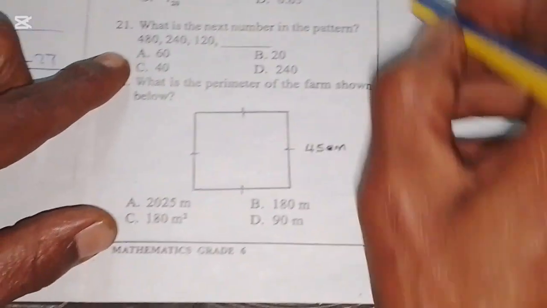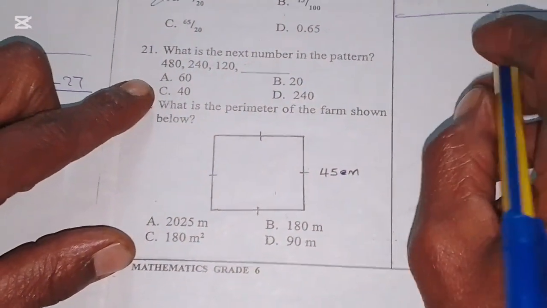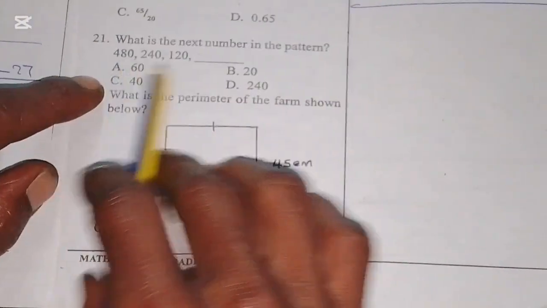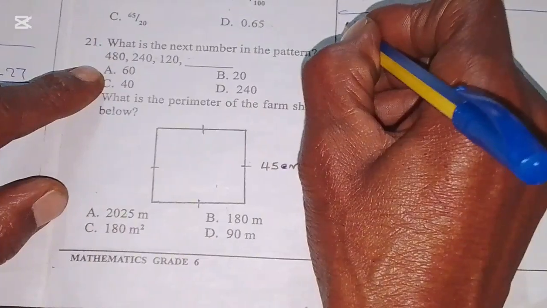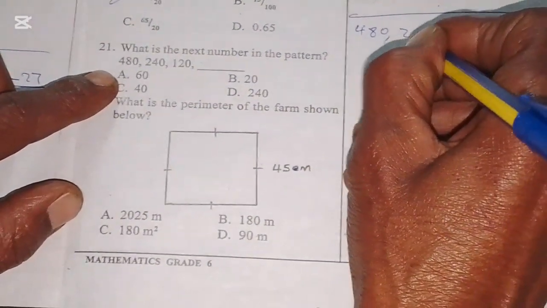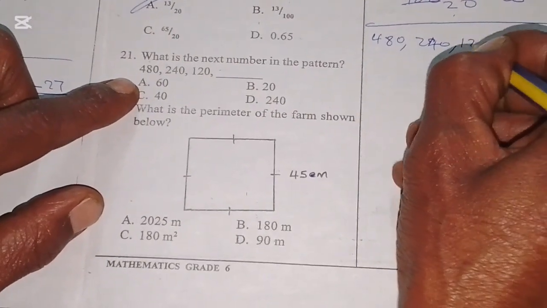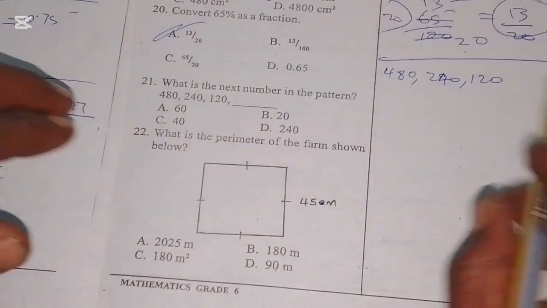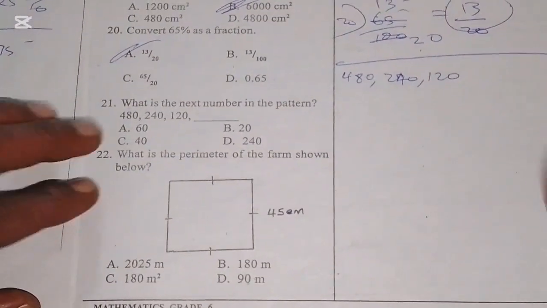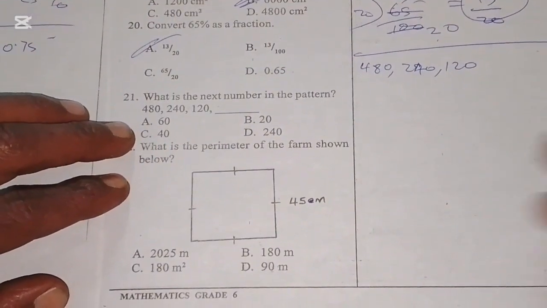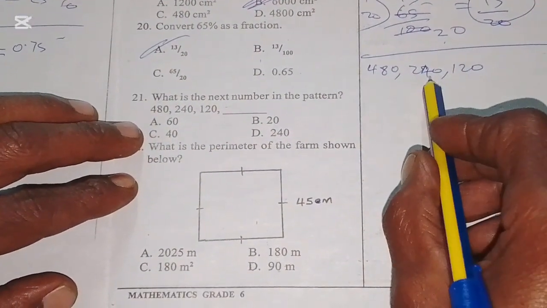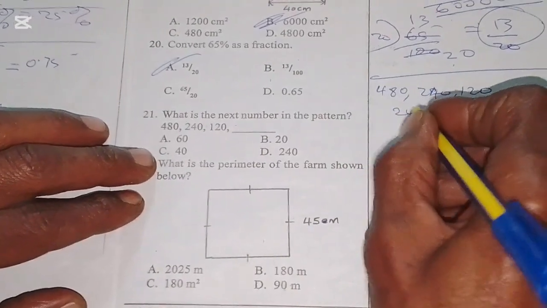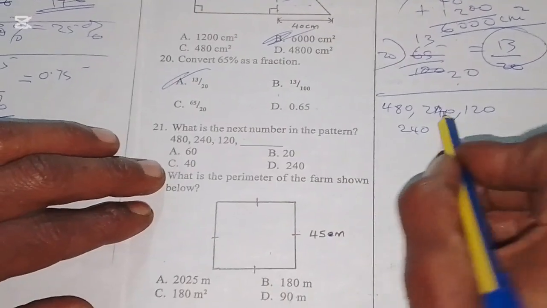Number 21. What is the next number in the pattern? You're supposed to ask yourself whether the pattern is increasing or decreasing. In our case, the pattern is decreasing, but you're supposed to ask yourself, decreasing by what? Now, you try to figure out these numbers. First of all, try to subtract what is being reduced. 480 minus 240 is 240.